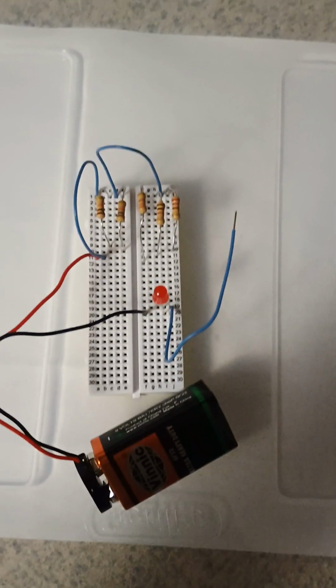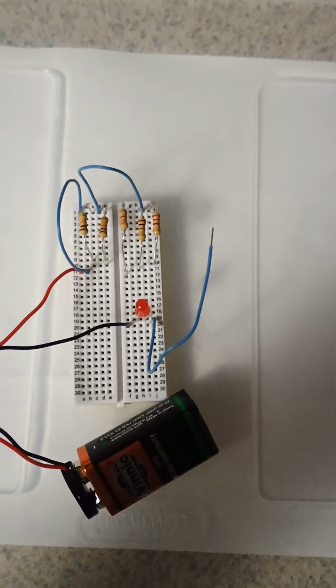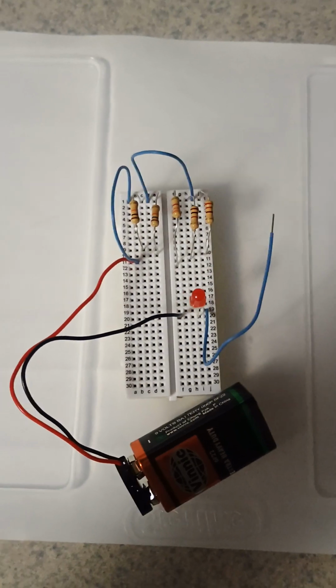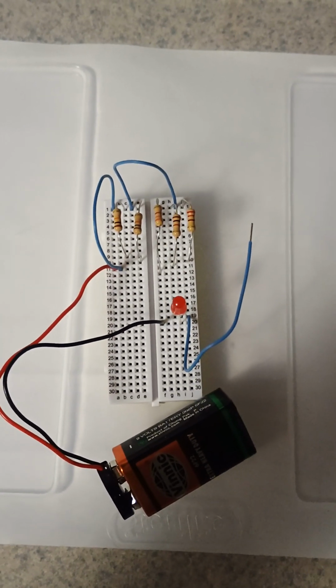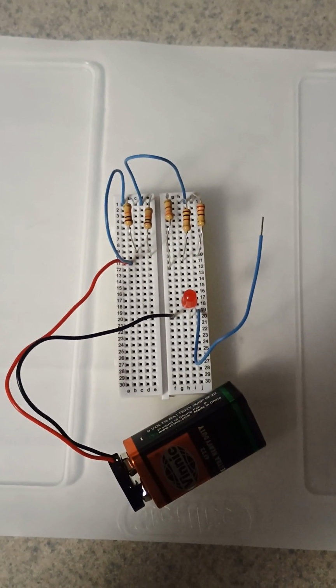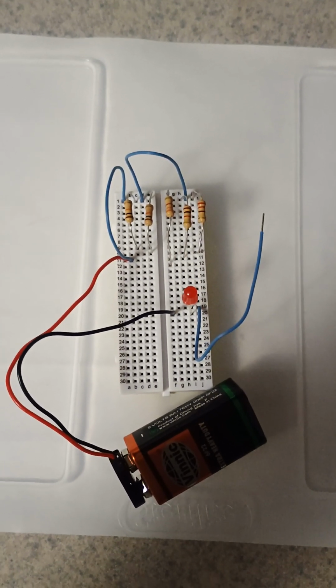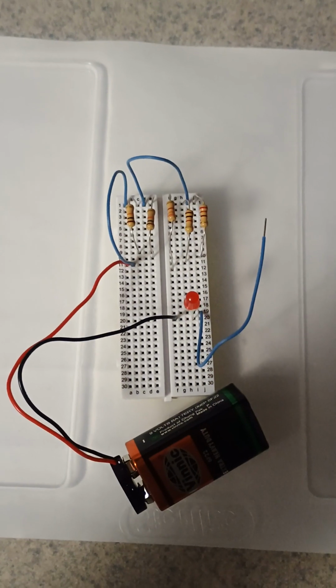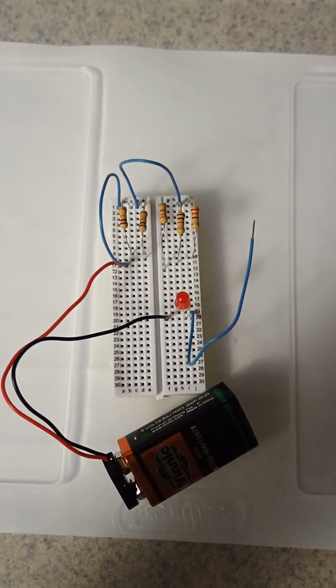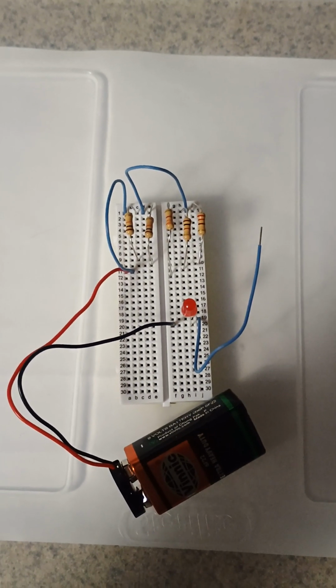I hope you enjoyed this. This is lesson 5. I hope you enjoyed building the circuit today and watching how different sizes of resistors allow more current to flow or less current to flow. And that's the job of a resistor. It resists, or it creates resistance to current flow.